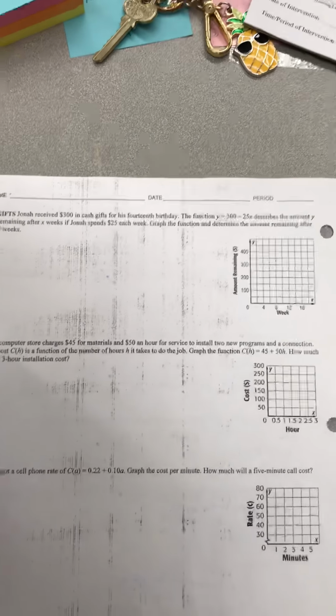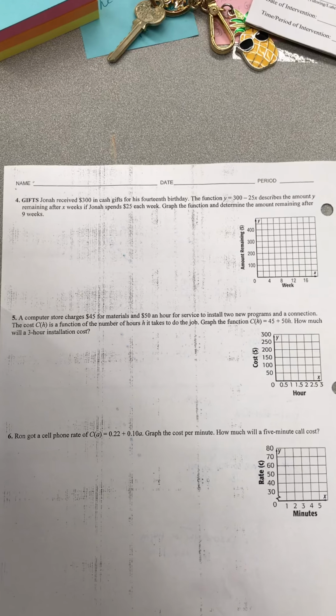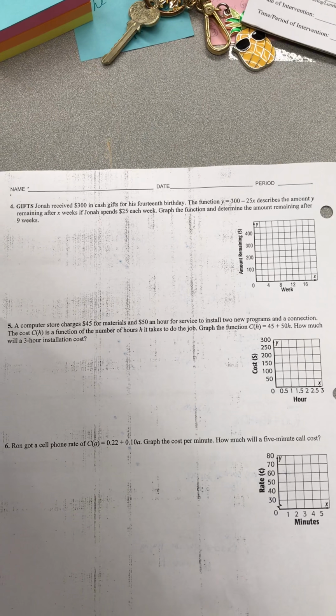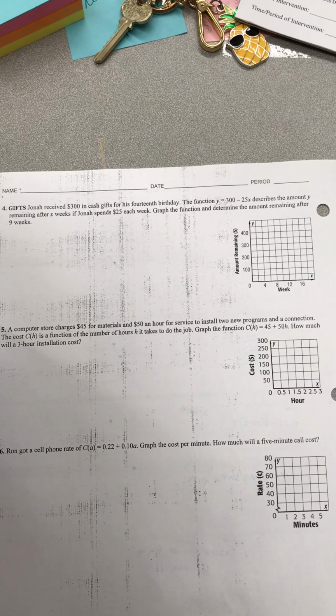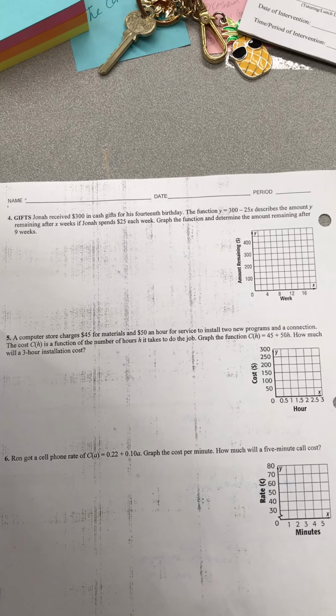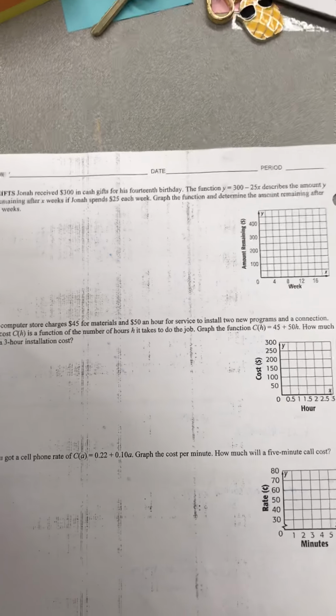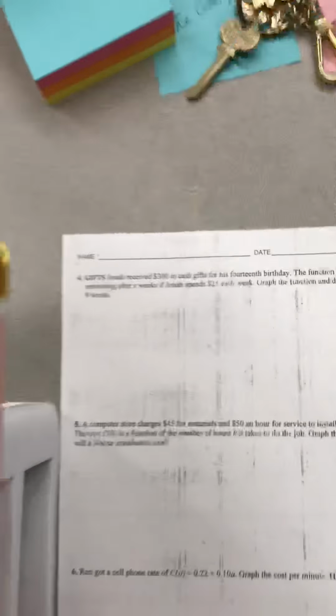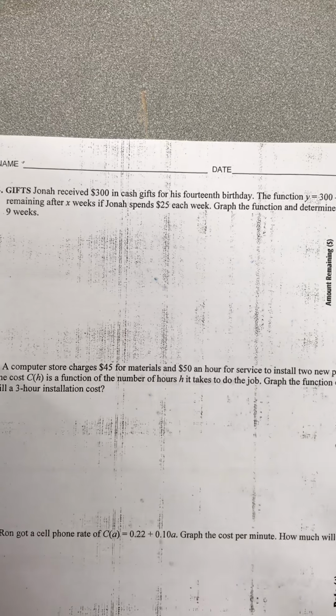So we'll just look at that last problem. It says, Ron got a cell phone rate of C of A equals 0.22 plus 0.10A. Graph the cost per minute. How much will a 5-minute call cost? So if you just give me 1 second. Okay.